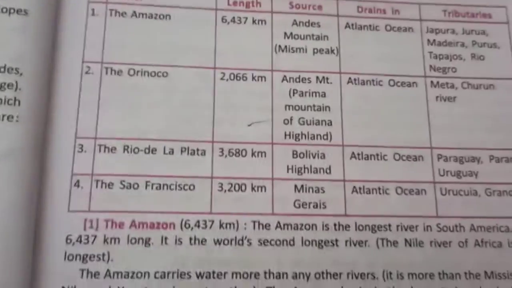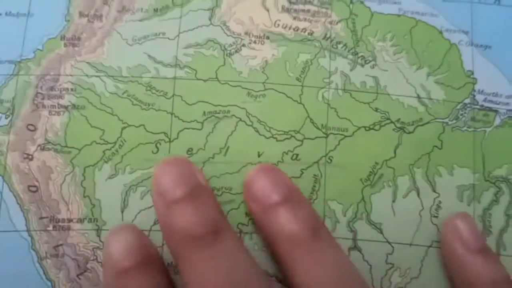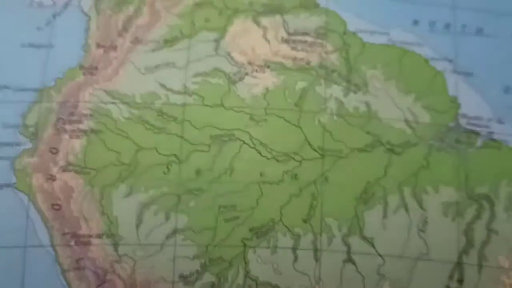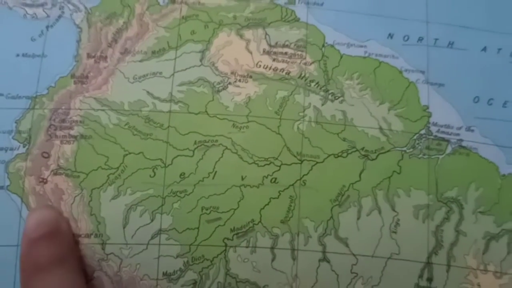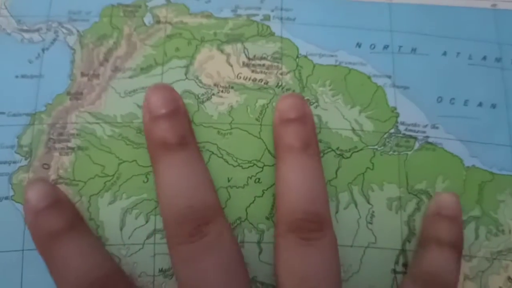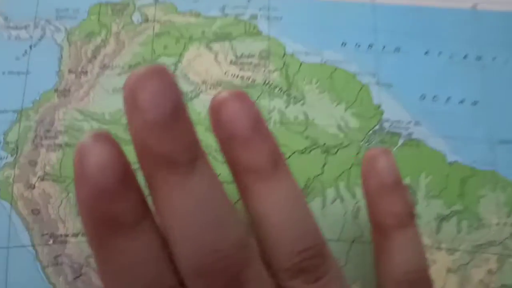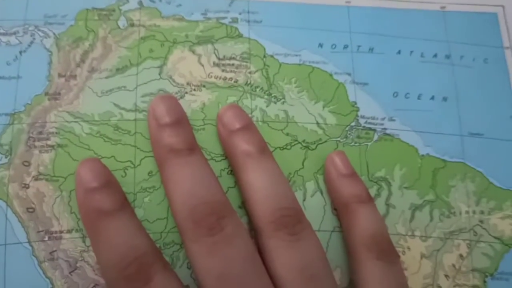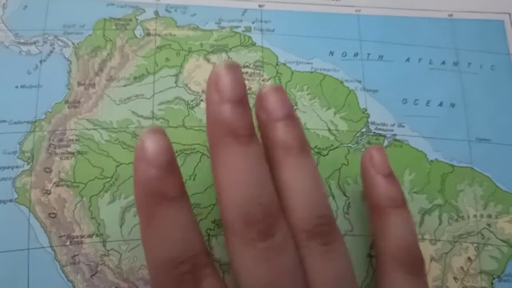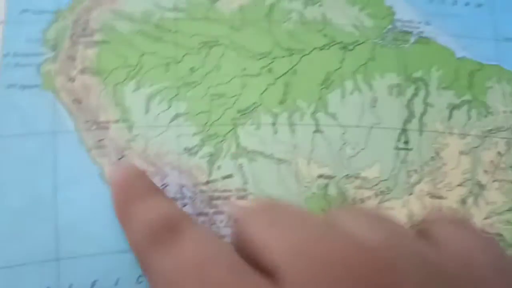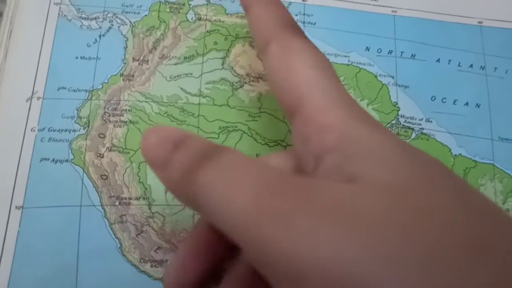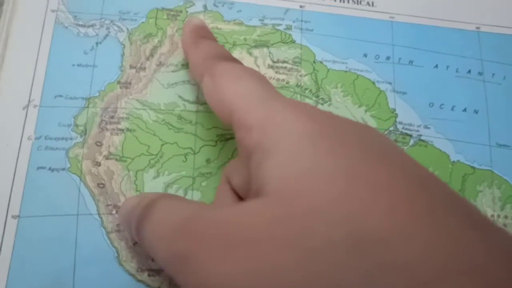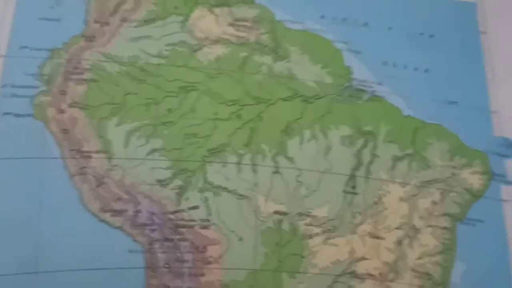Now let us see it on the map. You can see the Andes mountain is present in the western section of South America, and in fact most of the important rivers of South America have their source in the Andes mountain, which covers the whole western section.